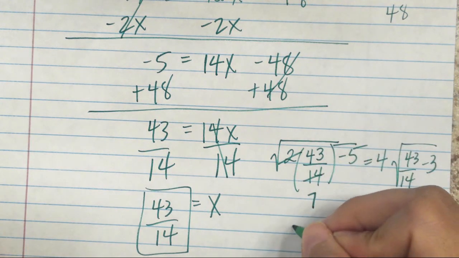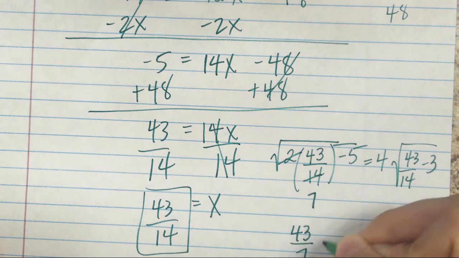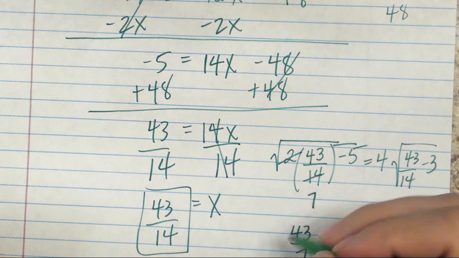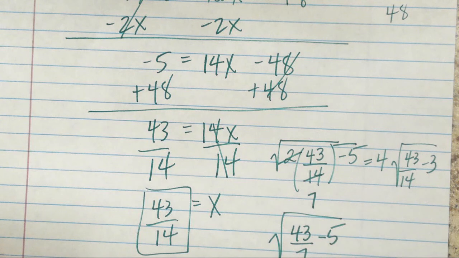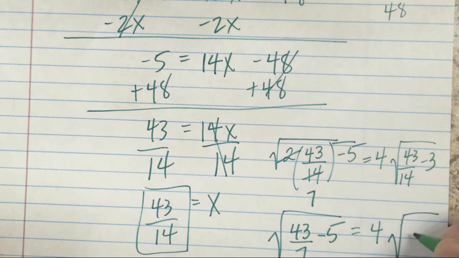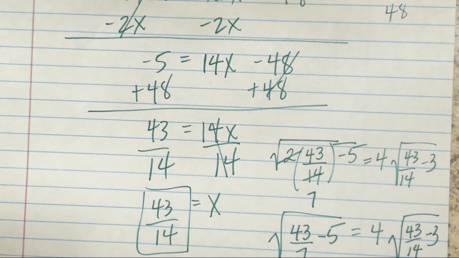So I get 43 over 7 minus 5. That's all underneath the square root. And then I have 43 over 14 minus 3 here.